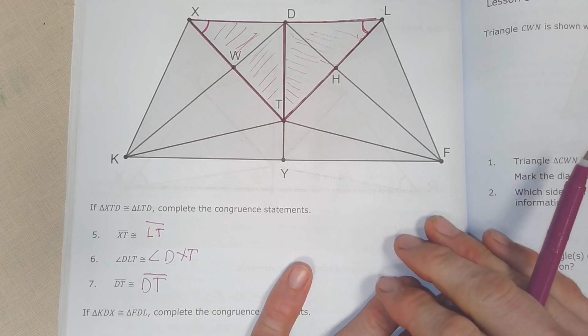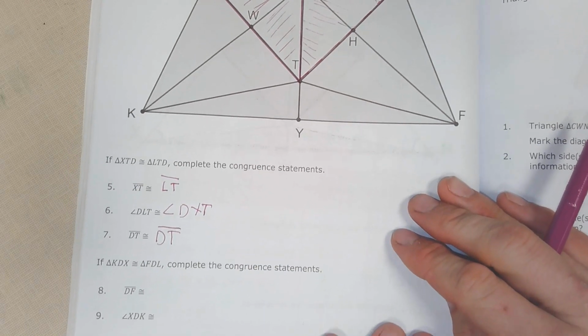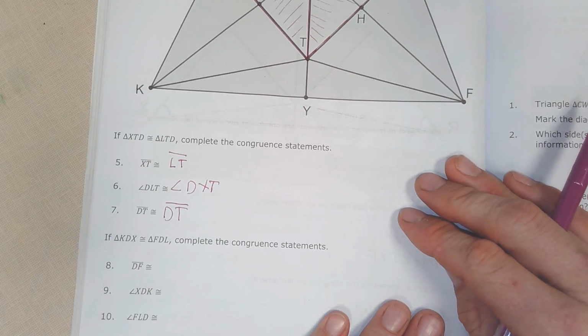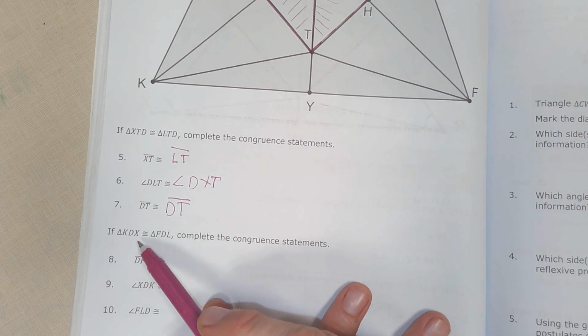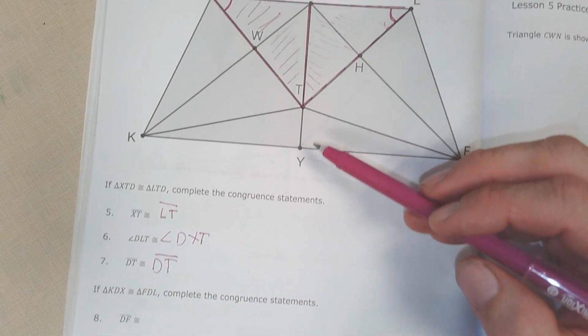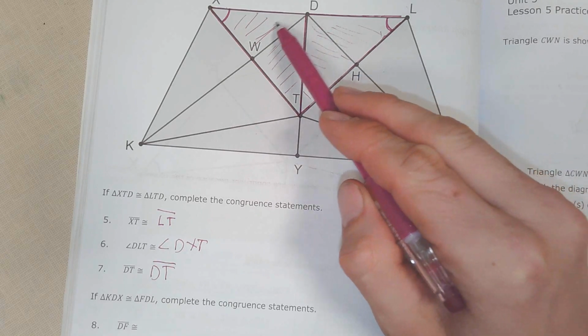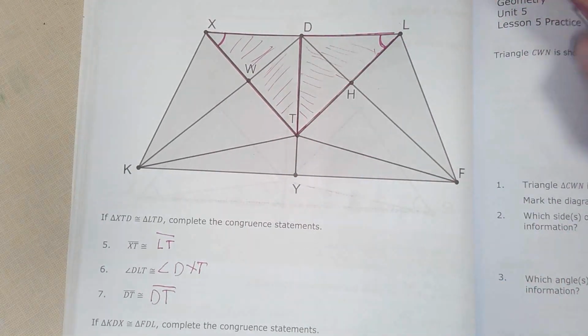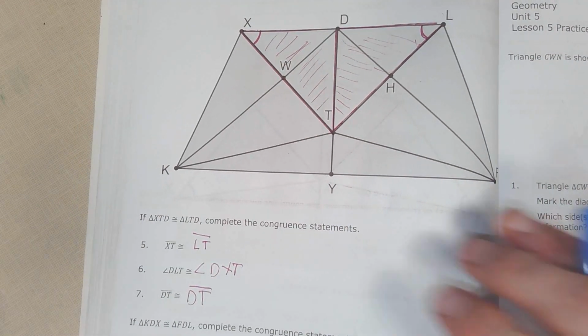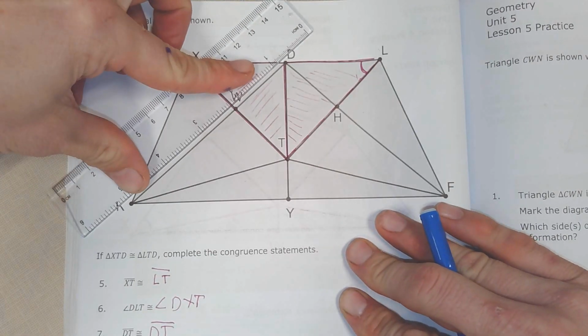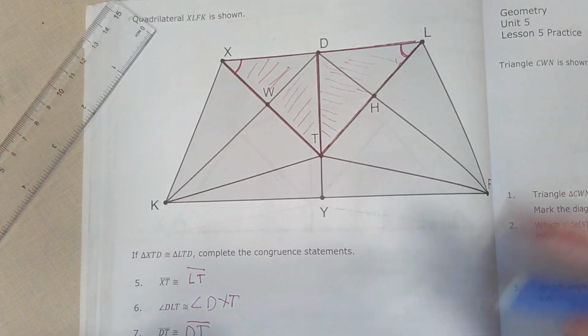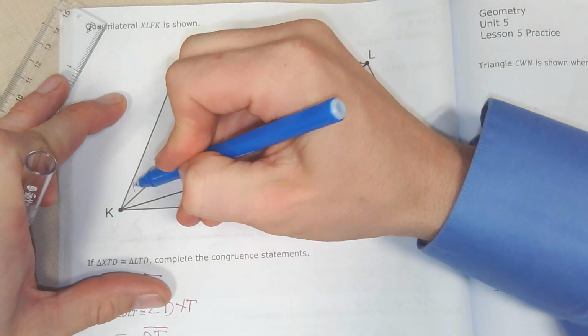Pretty cool, huh? All right, moving on to the next one, we have KDX. I'm going to go with blue because it's going to stand out a little from the purple. I'm just going to shade it in.